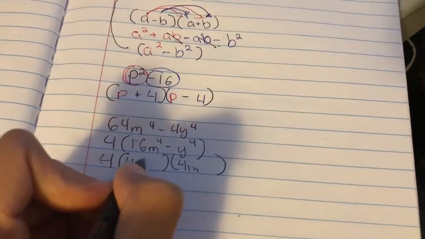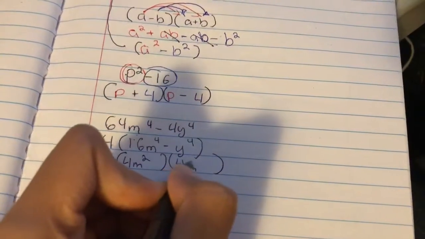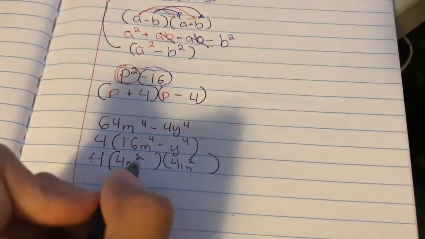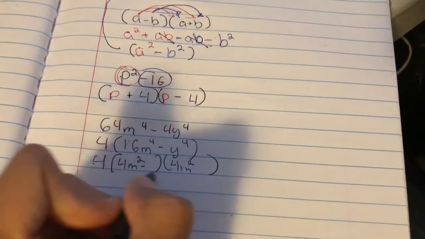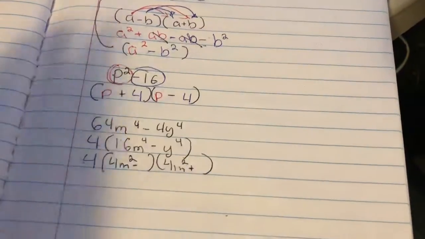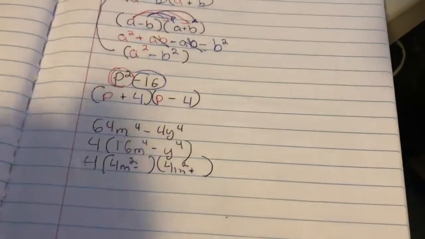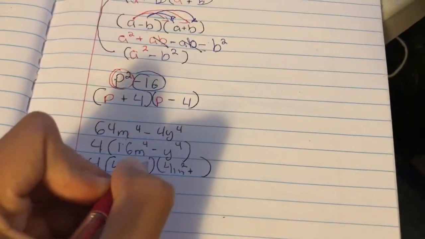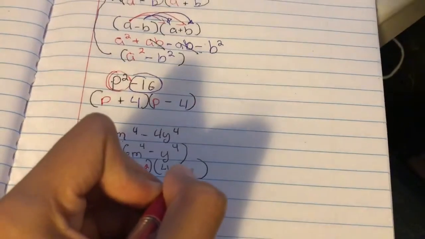Because we're breaking that m in half, we have to put m squared. Now we have to flip the signs, one minus, one plus. And for this y, we bring the y and square that y.